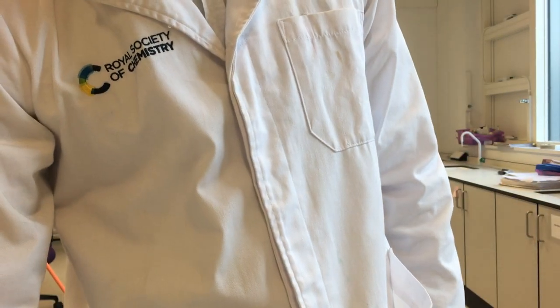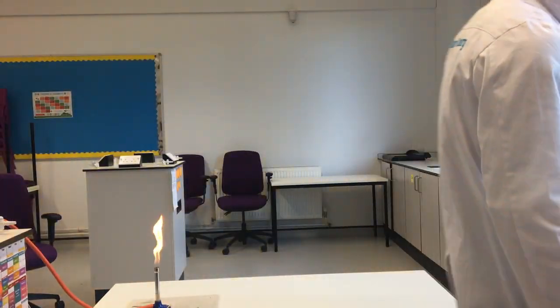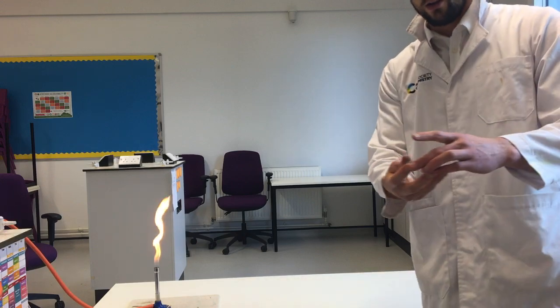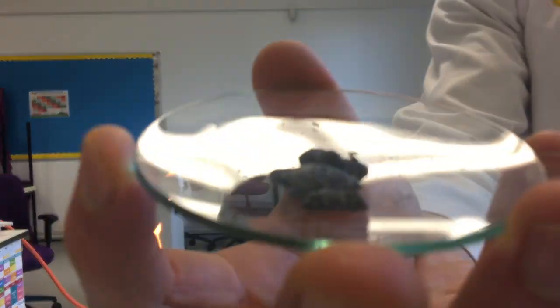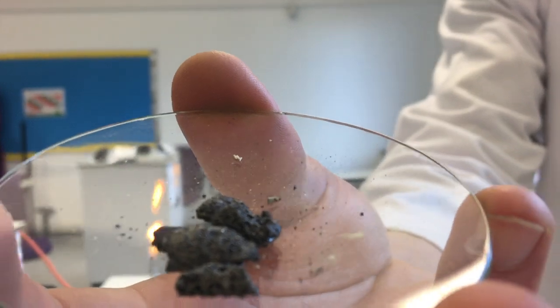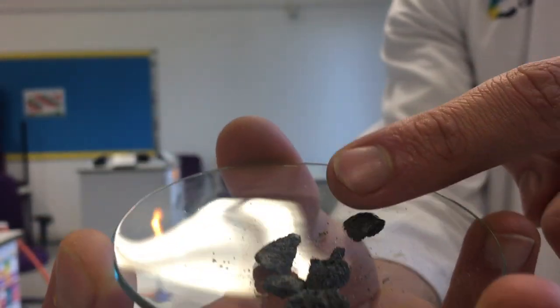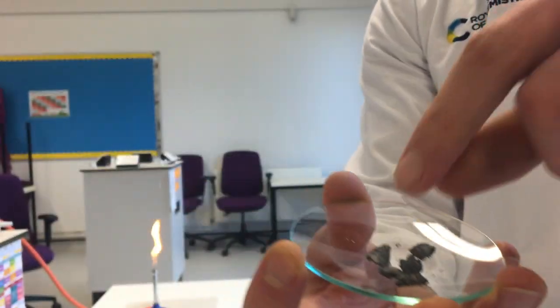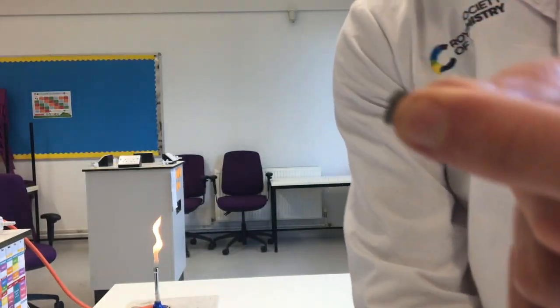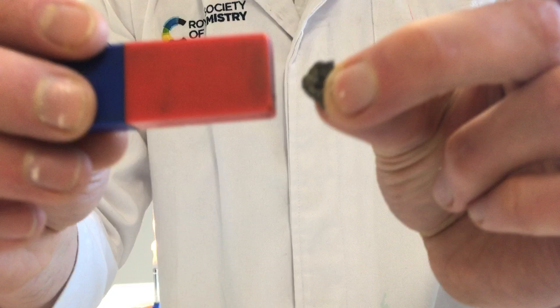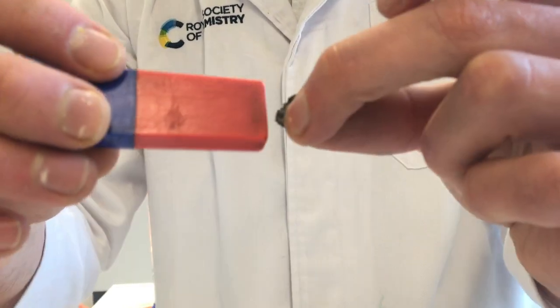What I can show you is some iron sulfide that I made earlier. There are some pieces of iron sulfide. I hope you can see it's all stuck together because all the atoms have chemically joined. If I take a piece of iron sulfide and I take my magnet, I can't get the iron and the sulfur to separate anymore. The iron will not come away from the sulfur because the atoms have chemically joined.